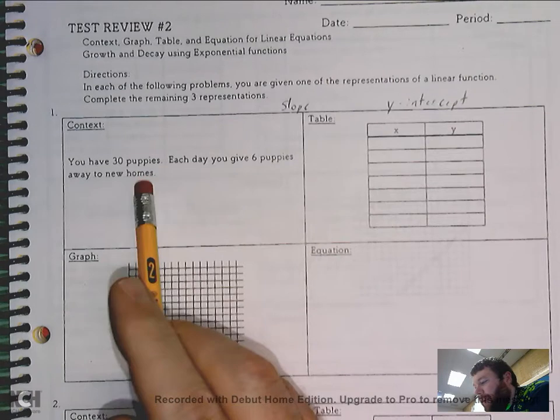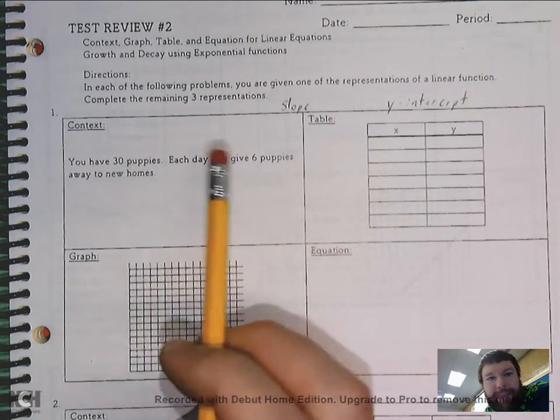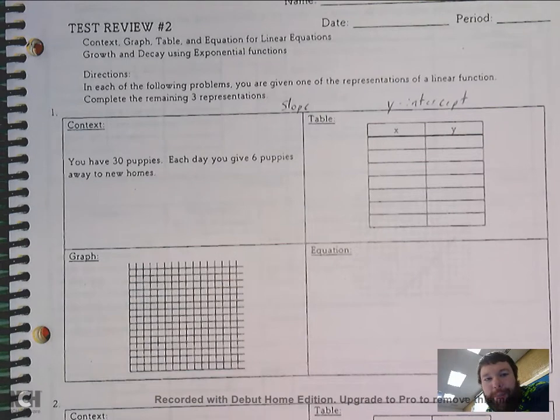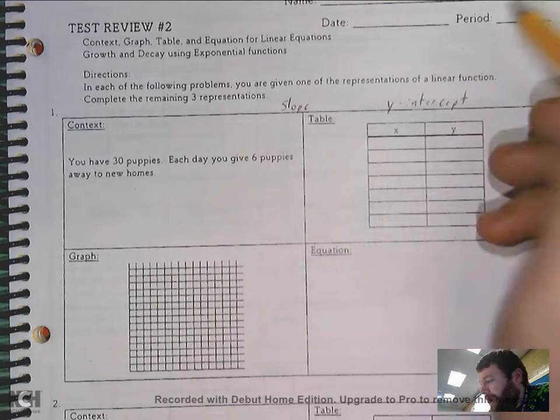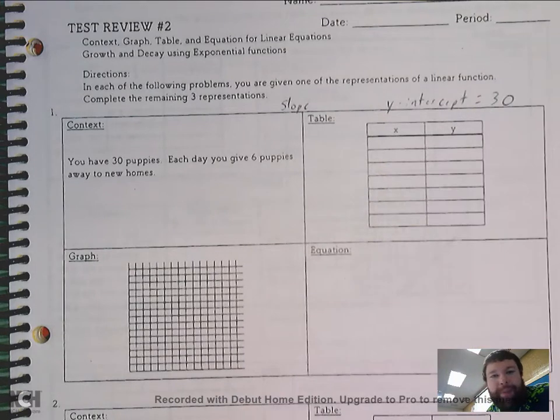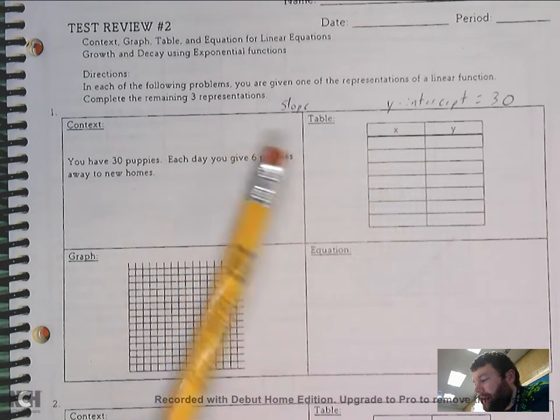So for example, on this one, you have 30 puppies. Each day you give 6 puppies to a new home. So when you are finding a slope and a y-intercept, the y-intercept is always going to be something that is a starting point or a one-time fee or something like that, because that means it's going to be adding in your equation. And since we are starting with 30 puppies, that is going to be my y-intercept, 30. That's where my line is going to cross the y-axis, and that's where I start on pretty much everything, is the y-intercept. And then that means that the slope is going to be 6.